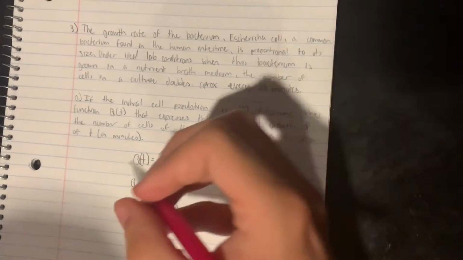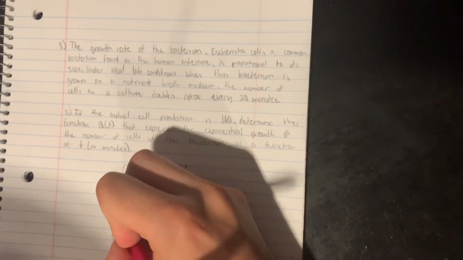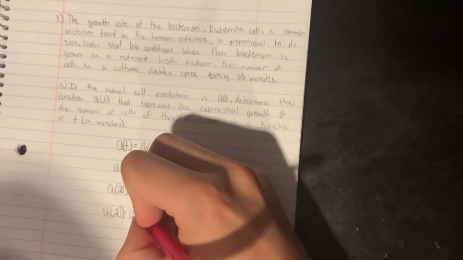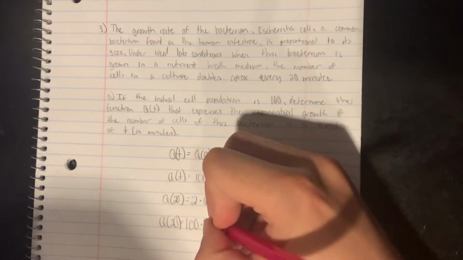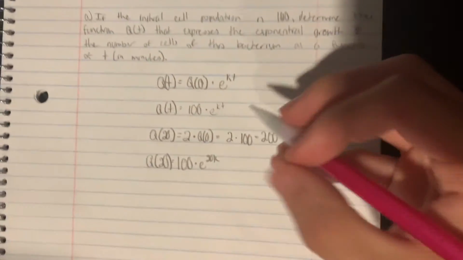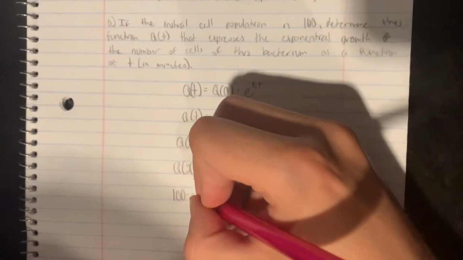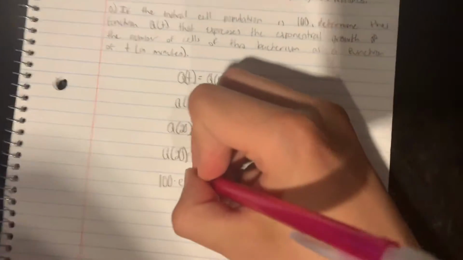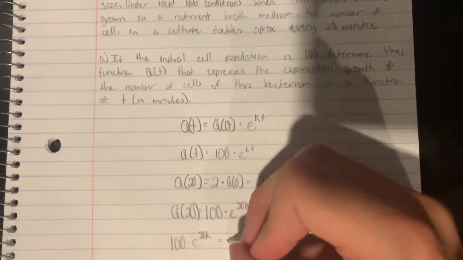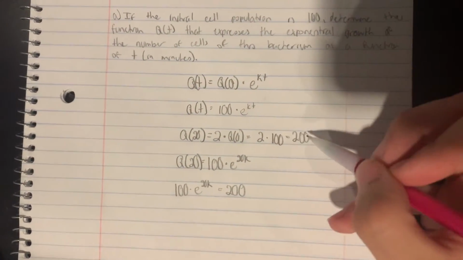So basically from that, we can do Q of 20 equals 100 times e to the 20k. This is from the equation up here. And then for that, we're going to solve for k. e to the 20k equals 200. I'll take that from up here.